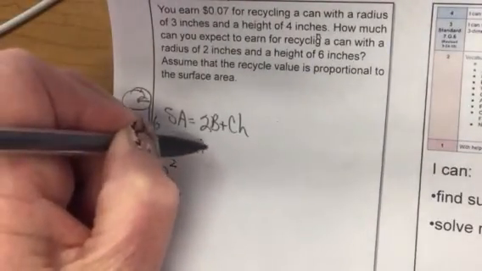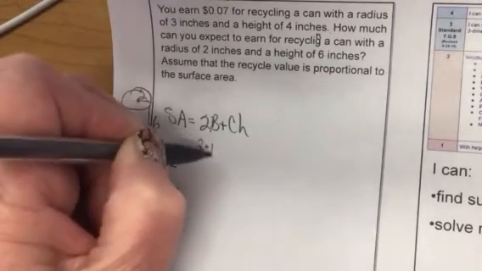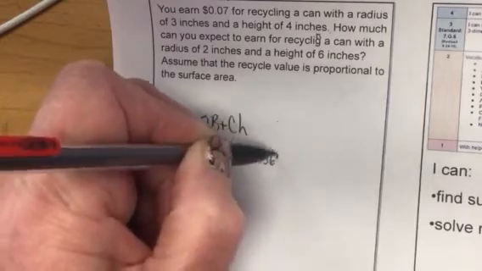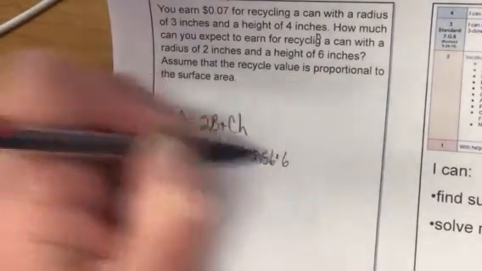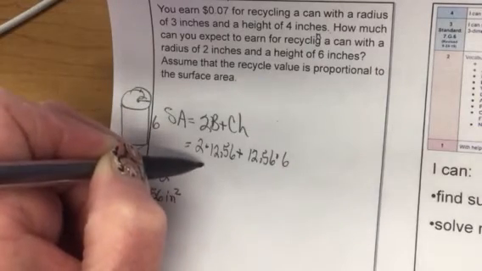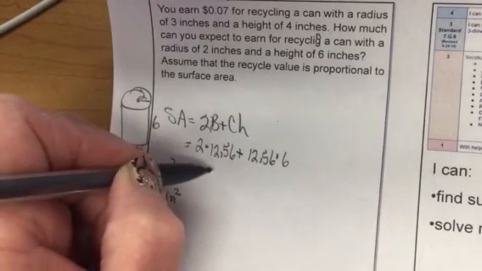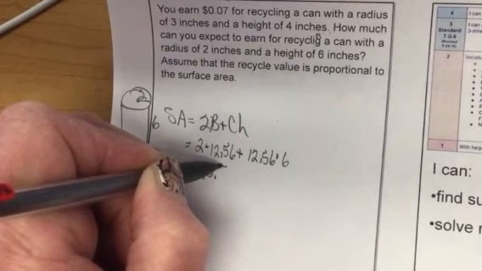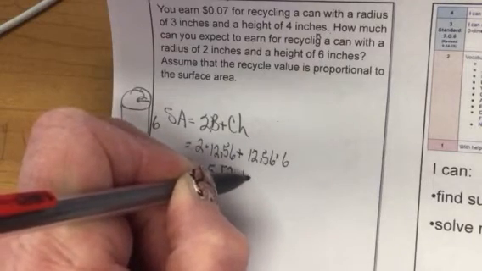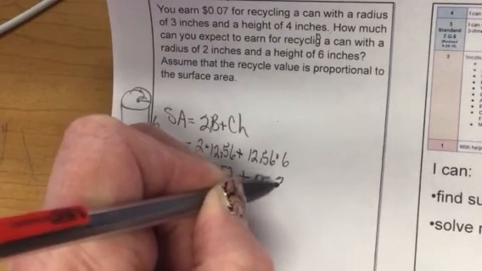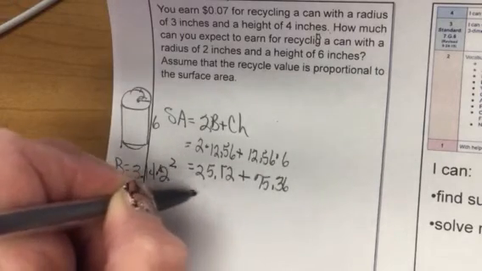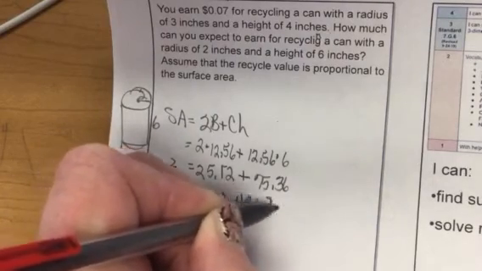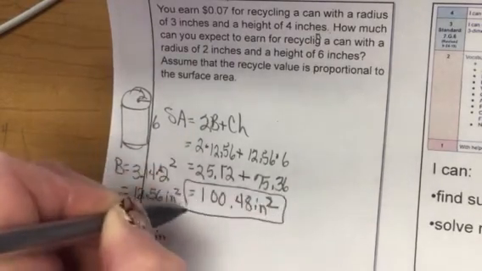So 2 times 12.56 plus 12.56 times height of 6. So my surface area of this can is 25.12 plus 75.36, 100.48 inches squared. So that's the surface area of can number 2.